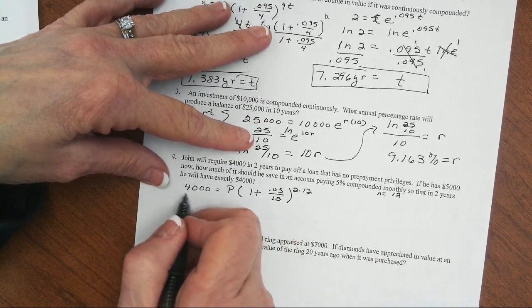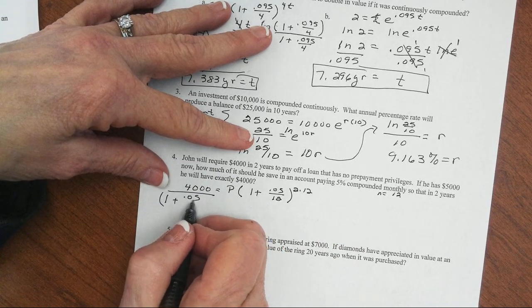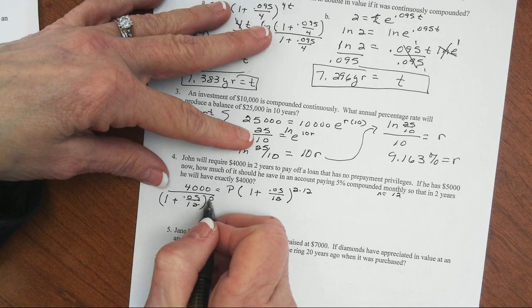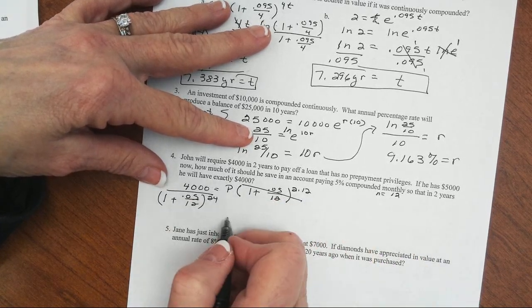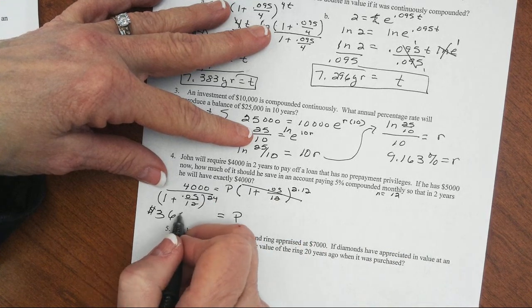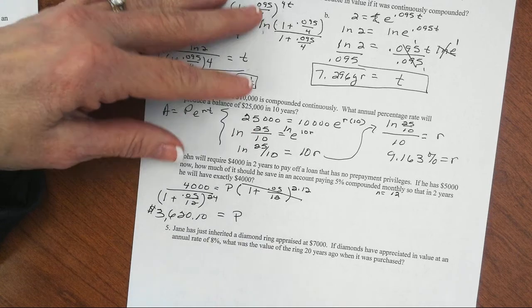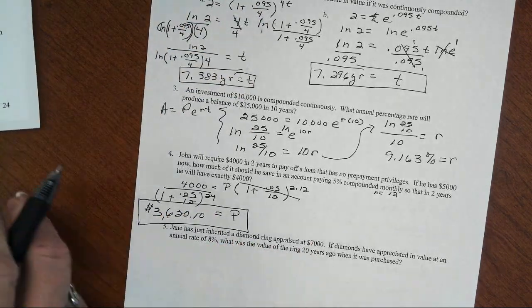Divide both sides by 1 plus 0.05 over 12 to the 24th power gives you P. And so P will equal $3,620.10. That's it. Okay.